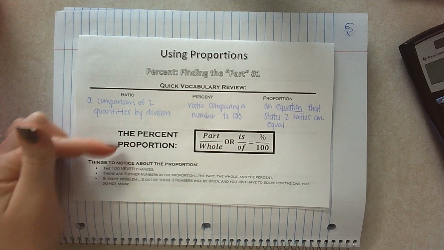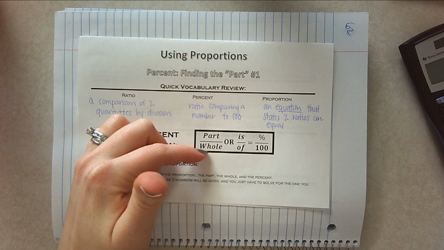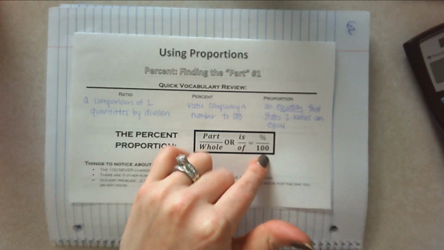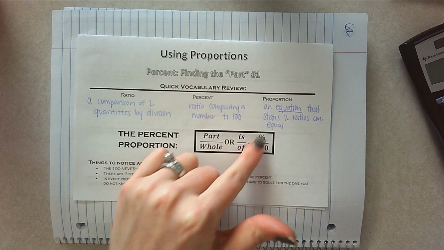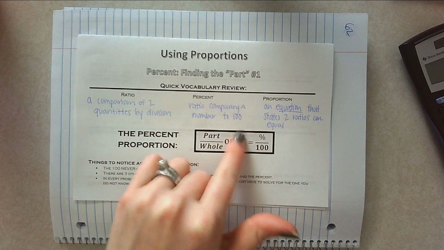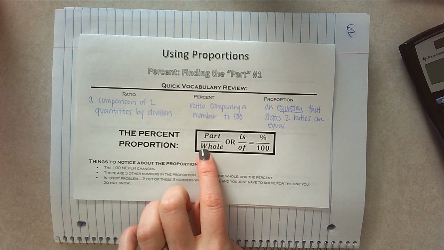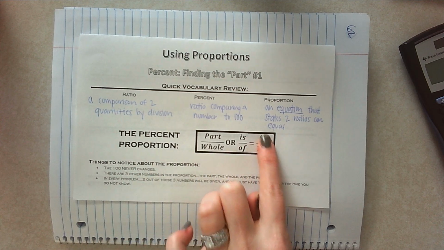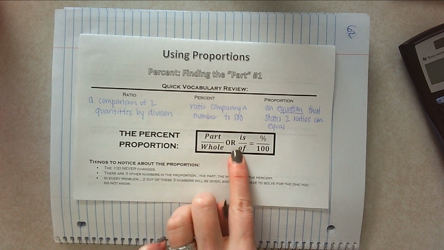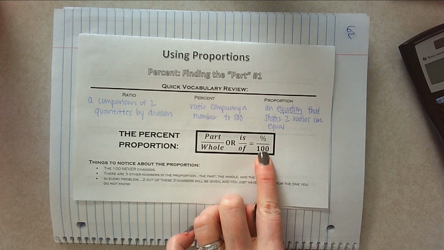And so the percent proportion says that part over whole equals percent over 100, or is over of equals percent over 100. Is is our part, of is our whole thing. So part over whole equals percent over 100, or we can put is over of equals percent over 100.